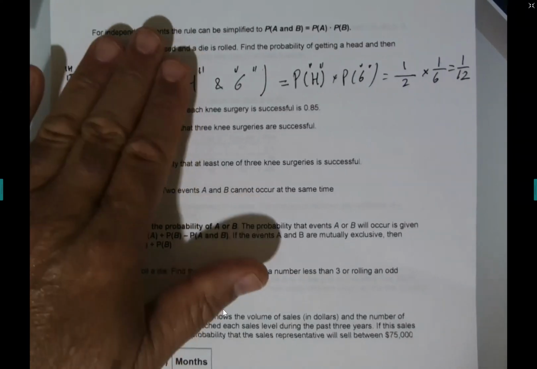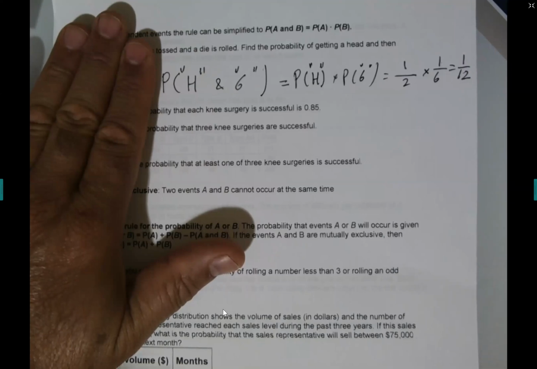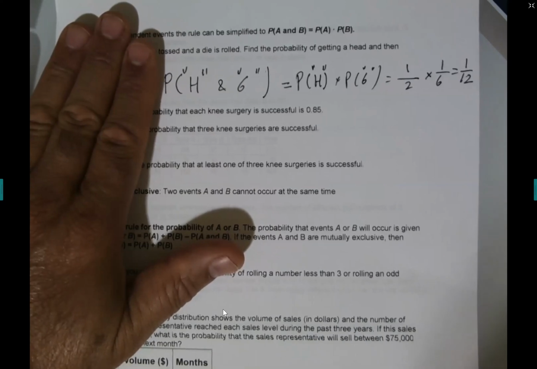But look at the time you saved, guys. You didn't have to go through this if the events are independent. You just multiply the probability of each event and then you get your answer. So this is how you work with independent events.